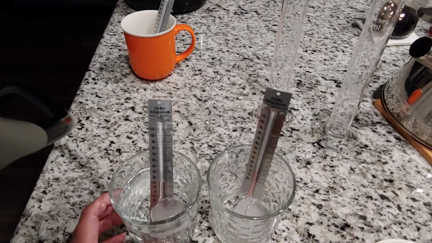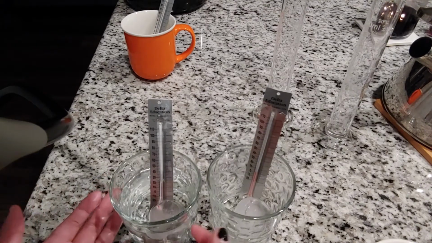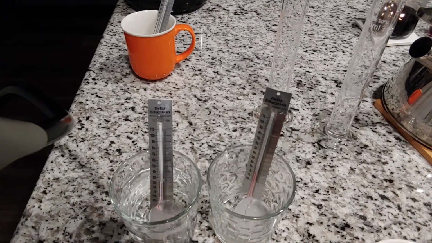So for experiment number 2, beaker A is melting the ice the fastest. And it's because it's 200 milligrams and it has more particles. So it has more mass. All right, so that was experiment number 2.